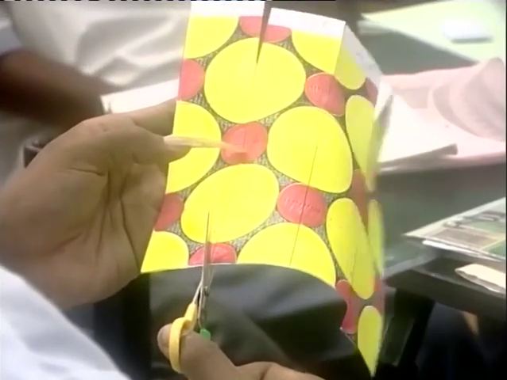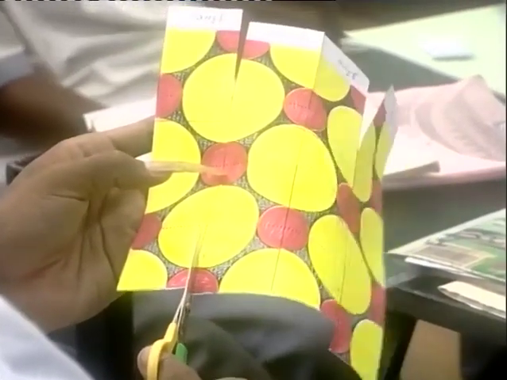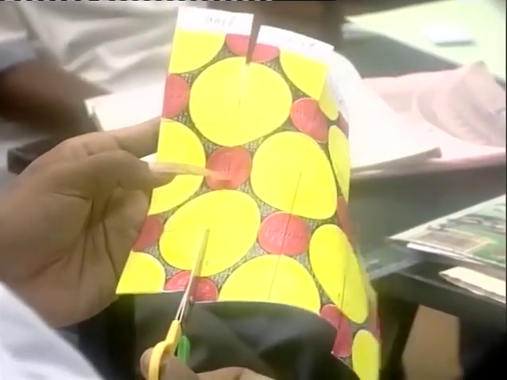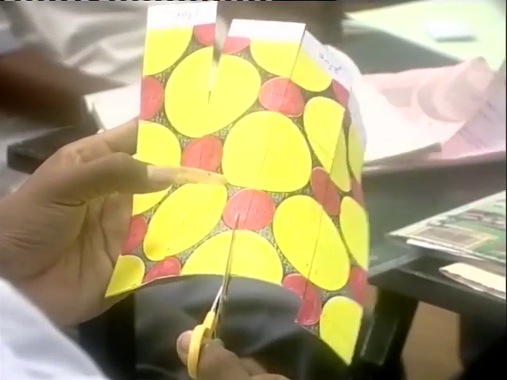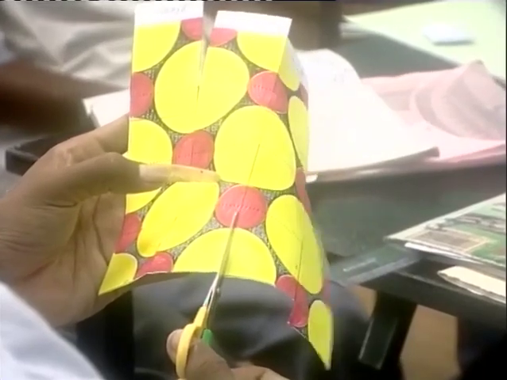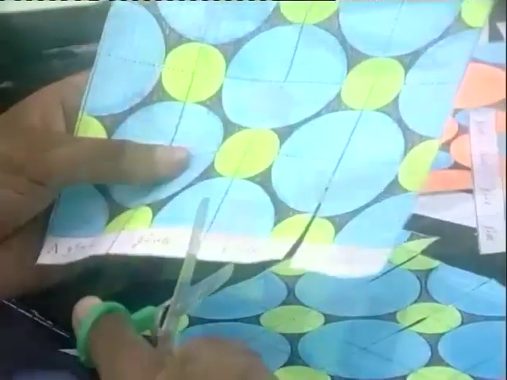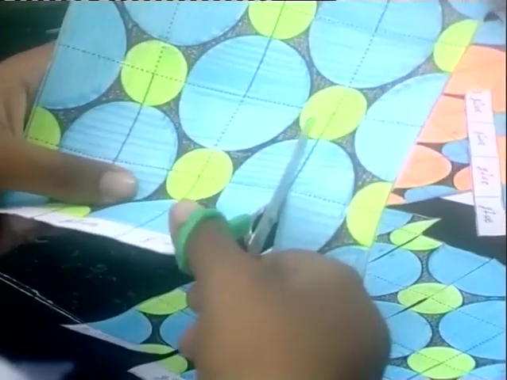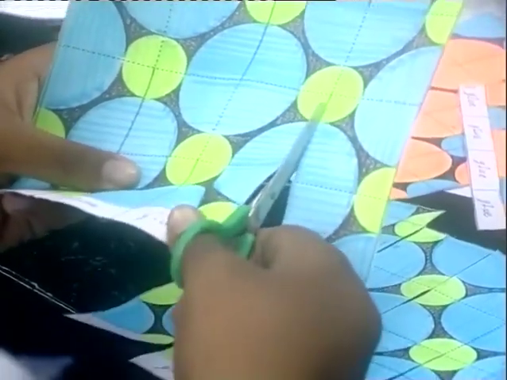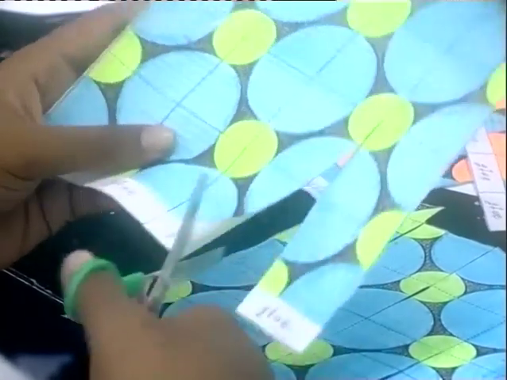Stop there. That's it. For this one, you still have to go all the way up. Then turn it around and do the same for the other side. That's it. Okay?